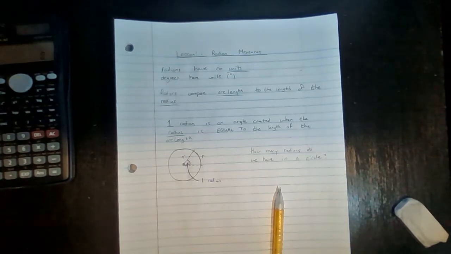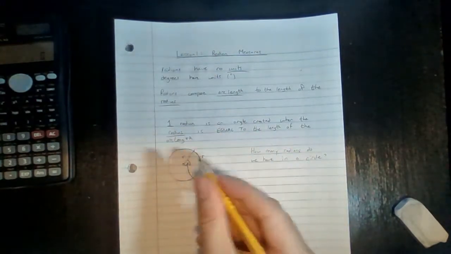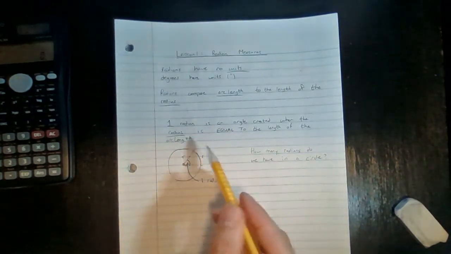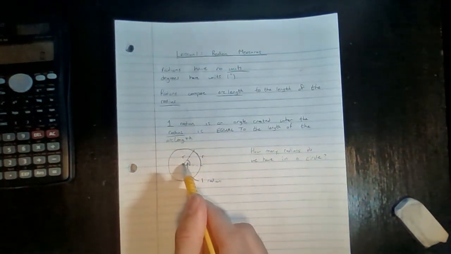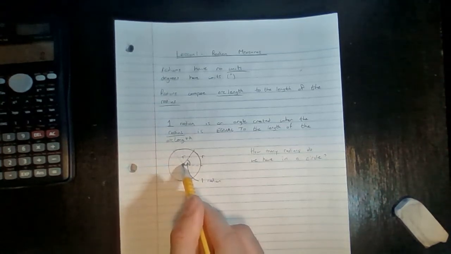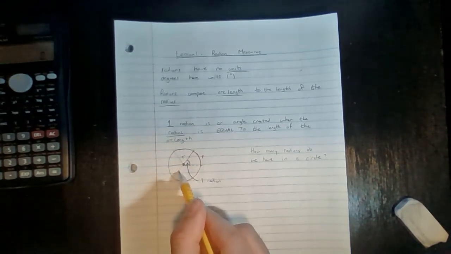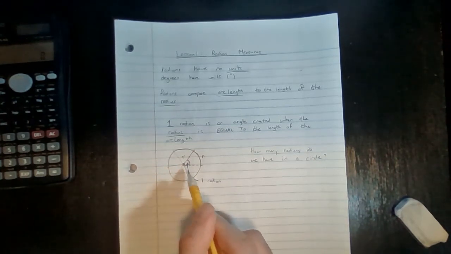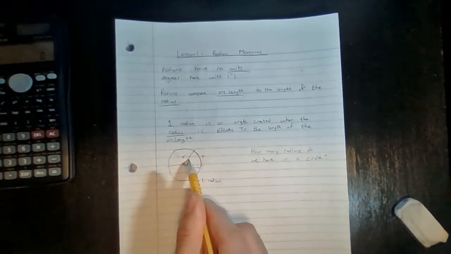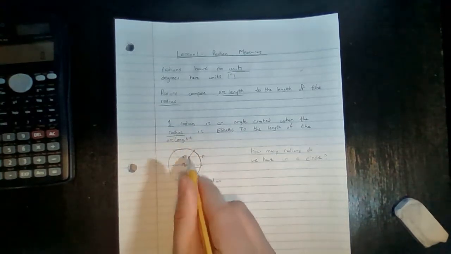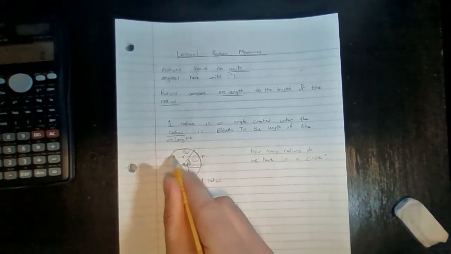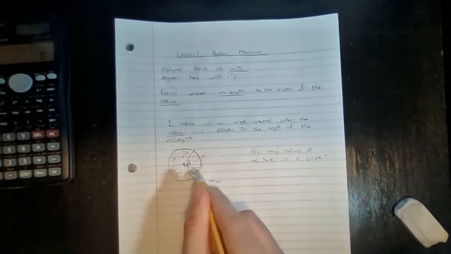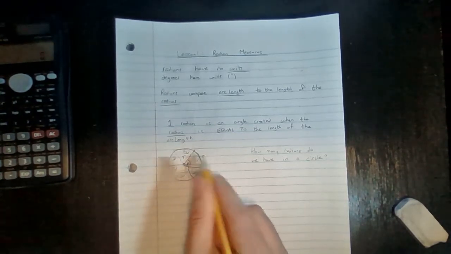And so if we actually draw it out, if this was perfectly to scale, and we did 6 of these angles, 1, 2, 3, 4, 5, 6 angles of 1 radian, we would end up almost completing a full rotation.